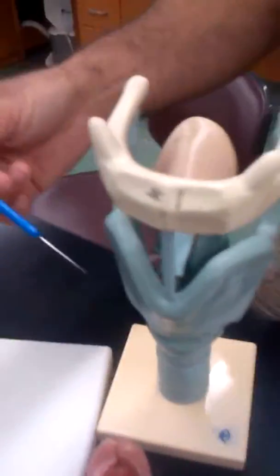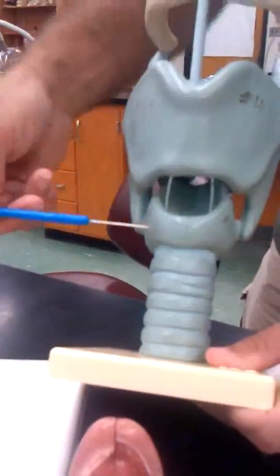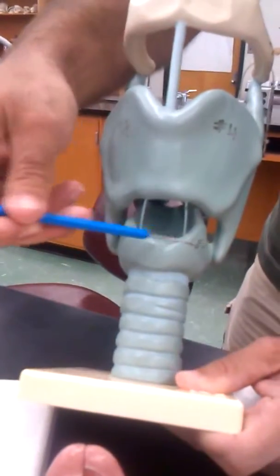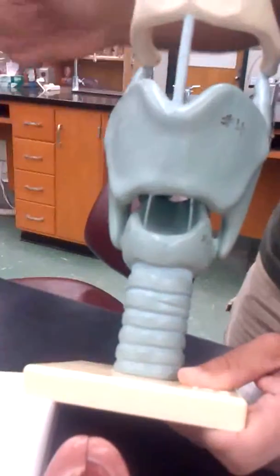While we're here on this model, we'll talk about the different areas of cartilage that you need to know about. First one is the thyroid cartilage. It's this big plate. Below the thyroid cartilage, I'll tilt it up, is this ring here, which is the cricoid cartilage. And of course, you have your trachea continuing down from there.